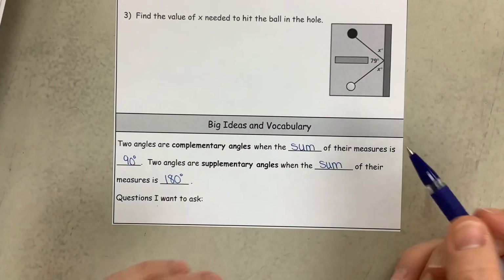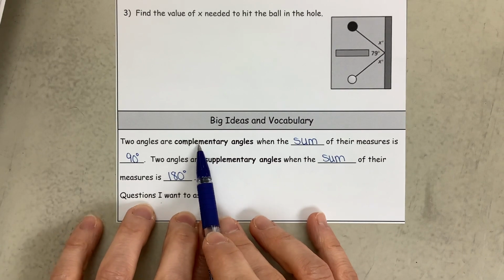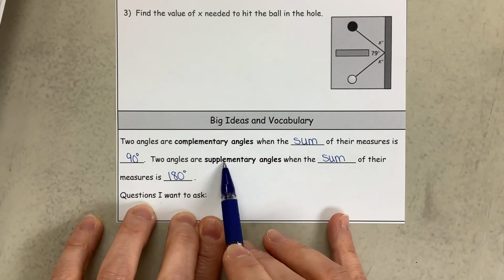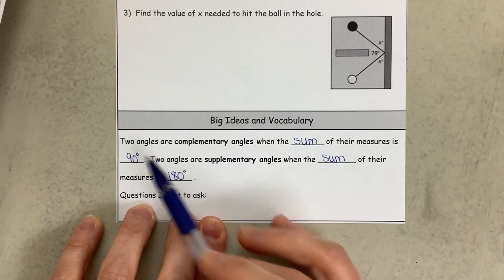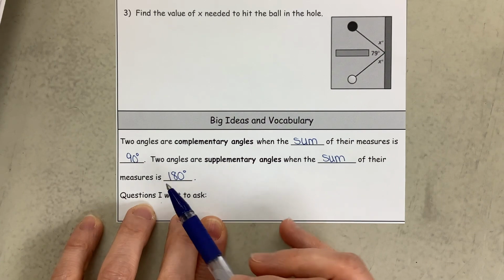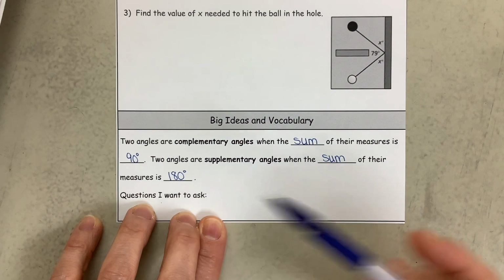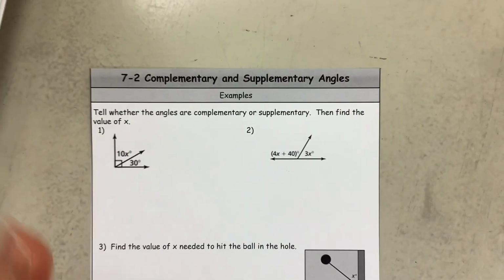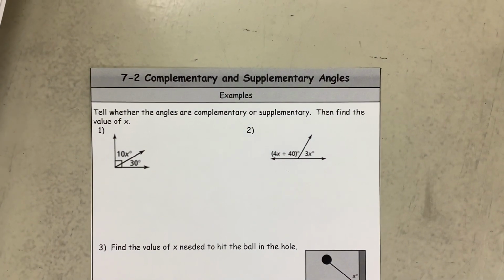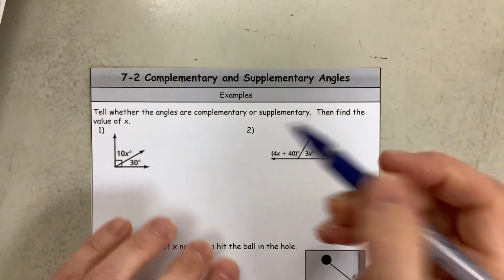The way I do this is ABC order. C comes before S in the ABC order, 90 comes before 180. So complementary is 90, supplementary is 180. So if we come up here, we can tell whether an angle is complementary or supplementary, then we can solve for how many degrees the angle is.